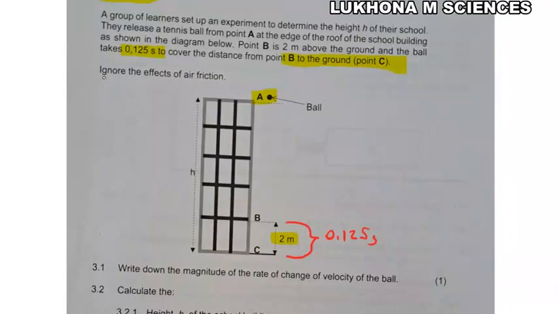Then they say ignore the effects of the air friction, meaning that this tennis ball is on free fall.